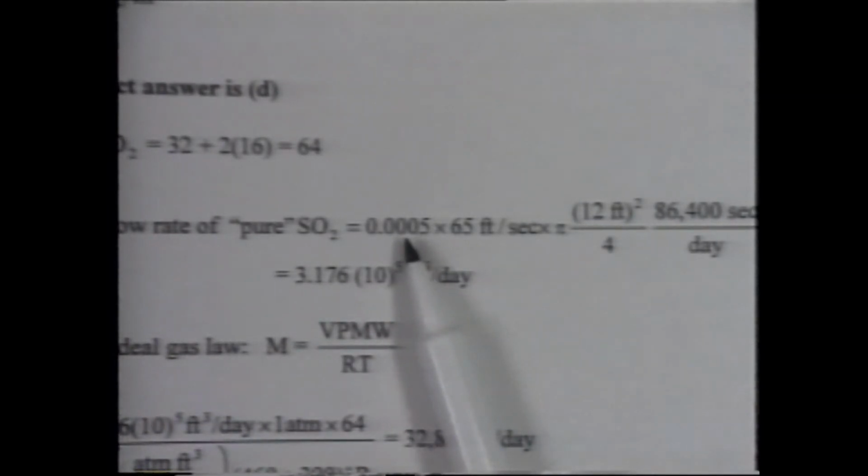And this is another way of looking at this with a partial volume and a volume fraction. So the parts per million converted to a fraction is 0.0005, and that's a mole fraction or a volume fraction. In this approach, we're saying the volume flow rate of pure SO2, that is, if we were just to isolate the SO2 volume, would be 0.0005 times the volumetric flow.